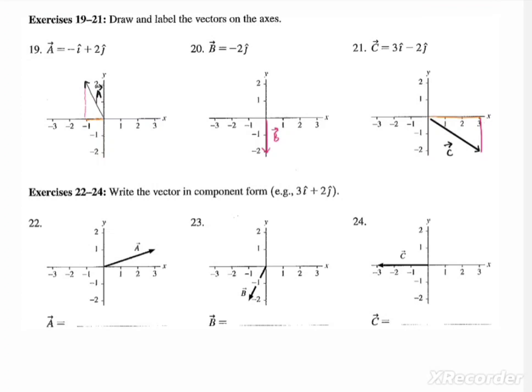Let's look at question 22. Here they are giving us the vector in the diagram, and we have to find the x and y components. So let's look at vector A here in question 22. You see that it is 3 in the x component, and then you go up 1 in the y component. So that is, you have positive 3i hat plus 1j hat.